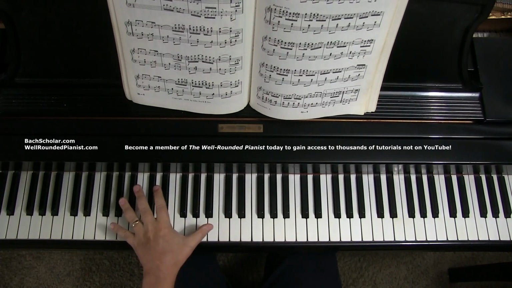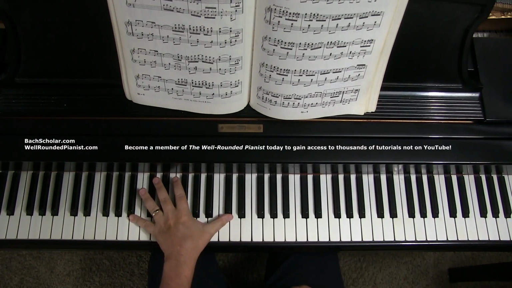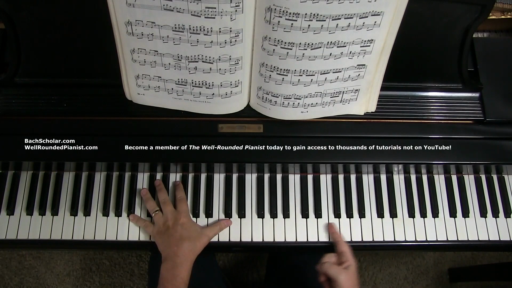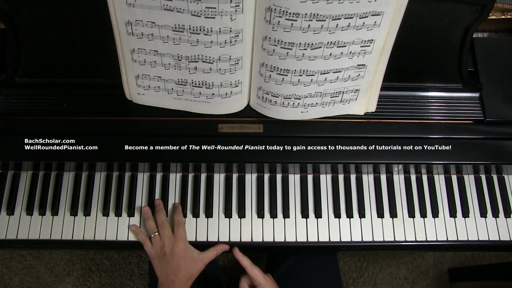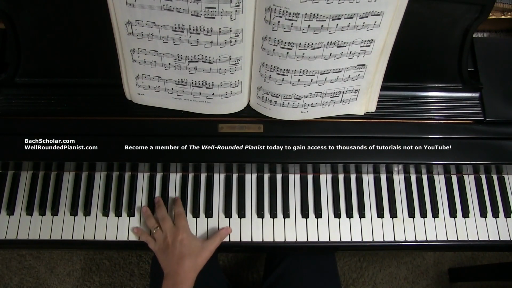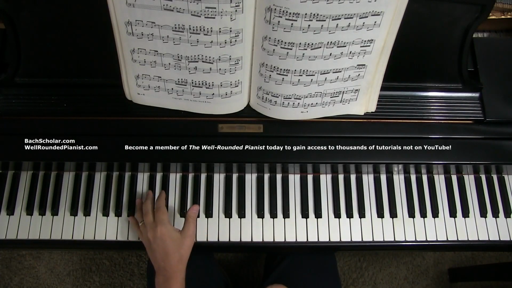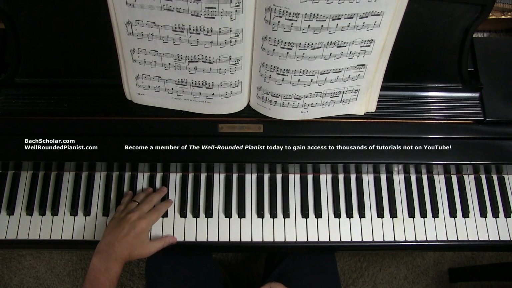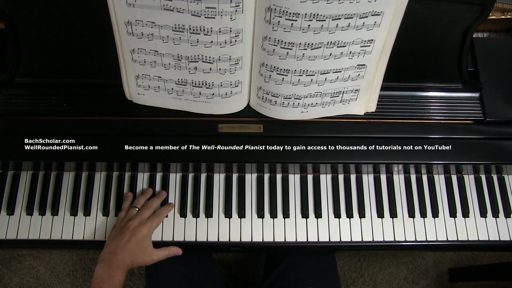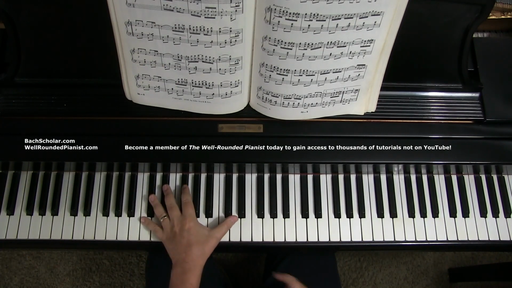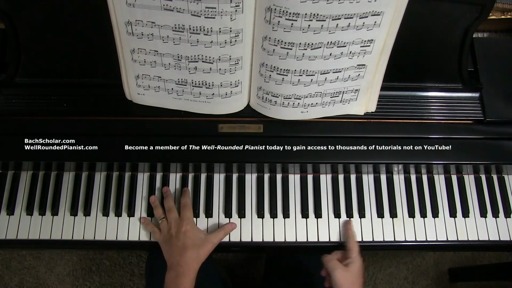Rule number 2, in order to align your thumb here in the proper place, to not have it over the keys or at the end of the keys like this, your elbow must be close to your body. If your elbow is far from your body, your thumb will travel out to a place you don't want it to be. If your elbow is close to the body, your thumb automatically is in the correct position here.